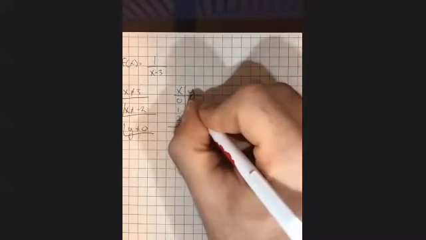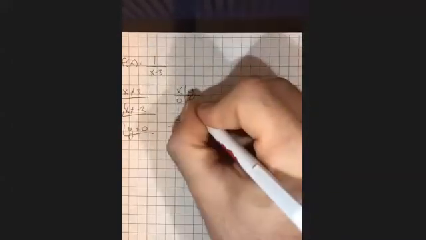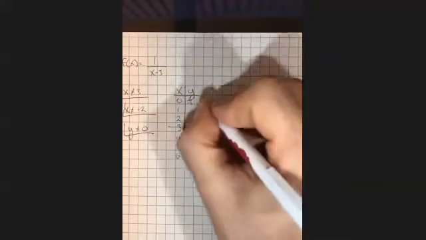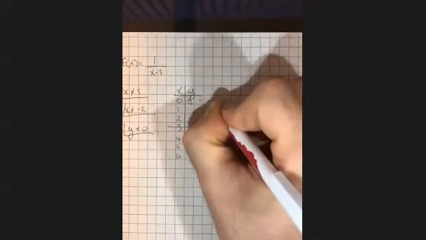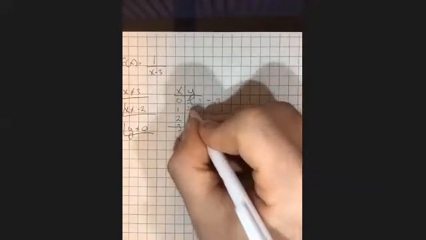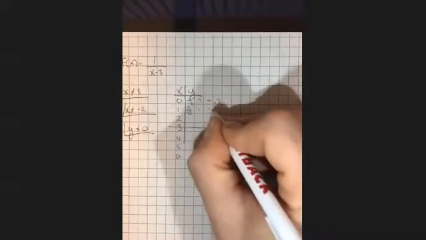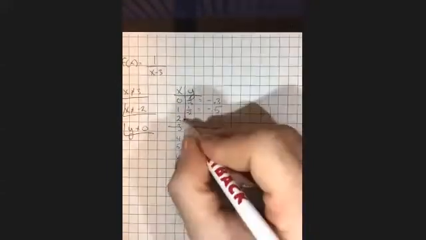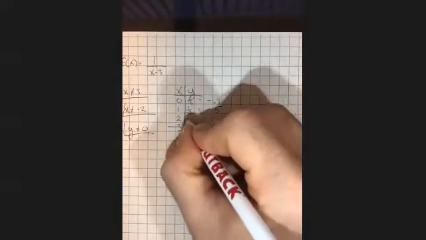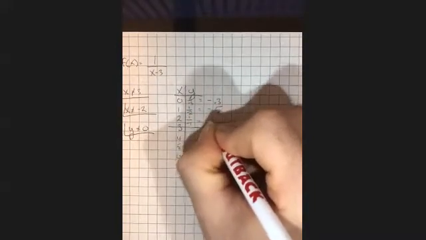For 0, I have 1 over 0 minus 3, which is negative 3, so that's negative 0.3 repeating. For 1, 1 over 1 minus 3 is 1 over negative 2, or negative 0.5. If I plug in a 2, that's 1 over negative 1, or negative 1.